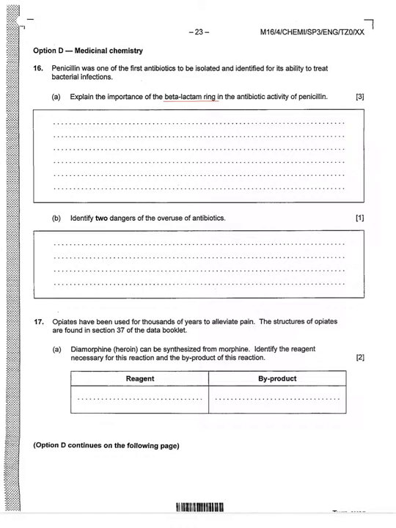The beta-lactam ring is highly unstable, or highly reactive, whichever way you want to think of it. So it will break open and bond with an enzyme. Specifically, it'll bond with the transpeptidase enzyme.